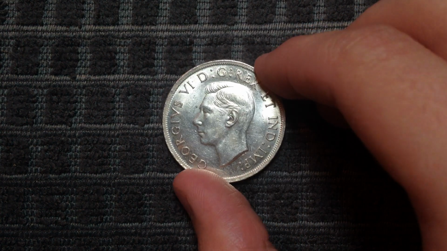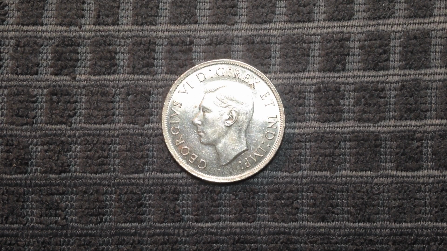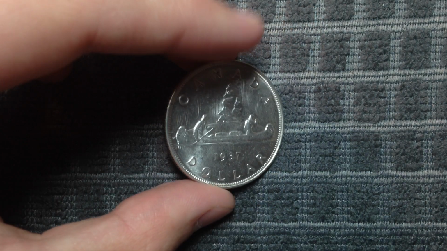Of course, King George V died in early 1936, and after the brief reign and subsequent abdication of King Edward VIII, King George VI became king, just in time for the coinage of 1937. The design of the dollar coin was the only one that did not get updated for the coinage of 1937, as it was only 3 years old.